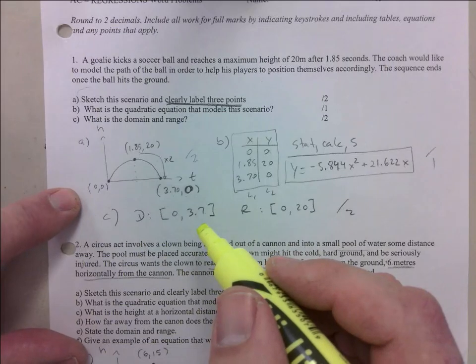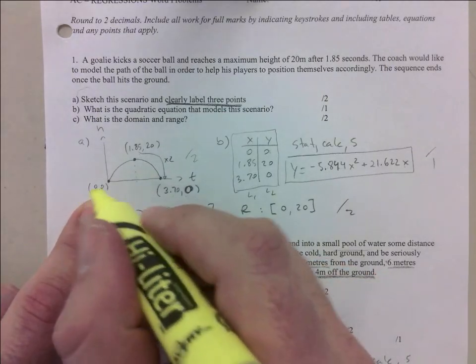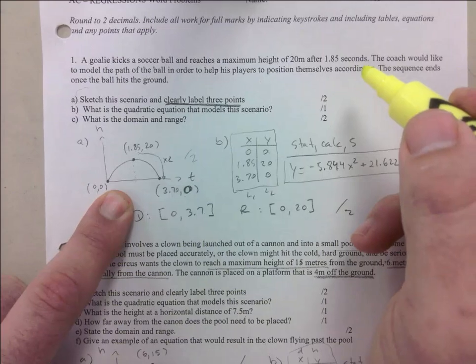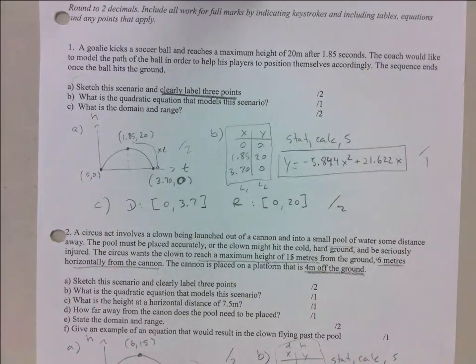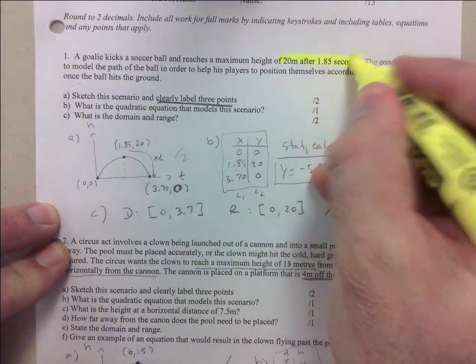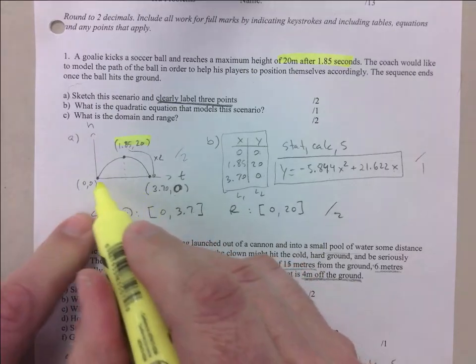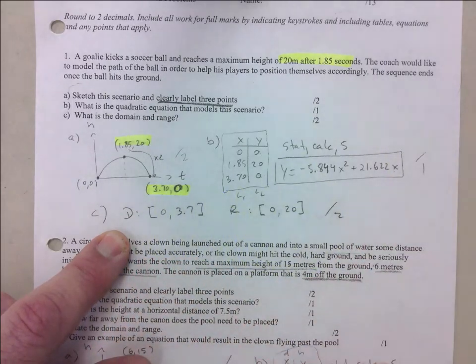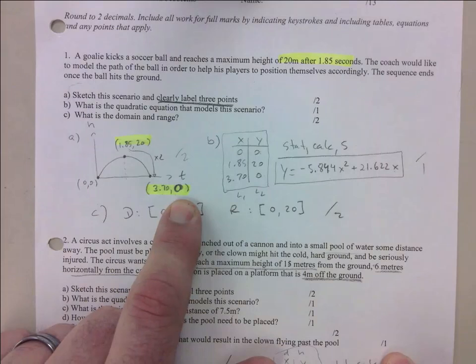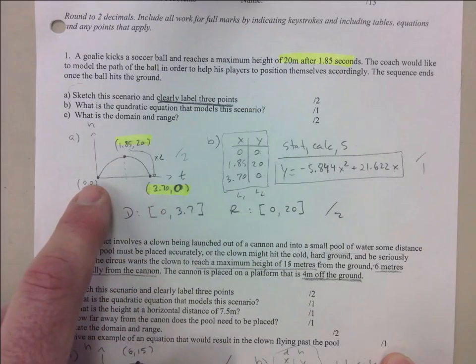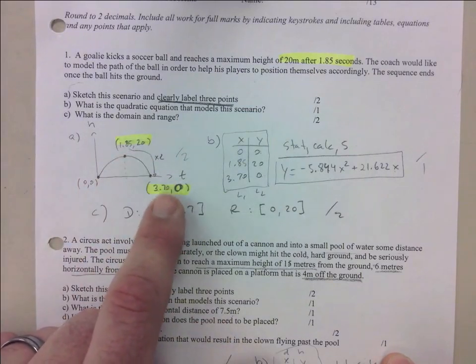So basically, you're kicking the ball from the ground, right? That's implied. So you're starting at the ground. It tells you the vertex. The vertex is given, so you had to find the point across by multiplying the x value to get the 3.70, okay? So then for A, this would be basically 1 mark for a sketch and a second mark for getting that second point.